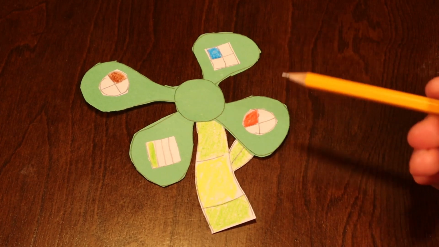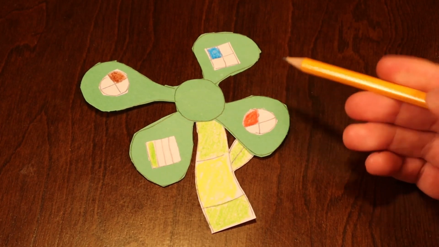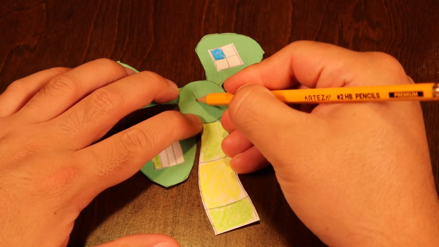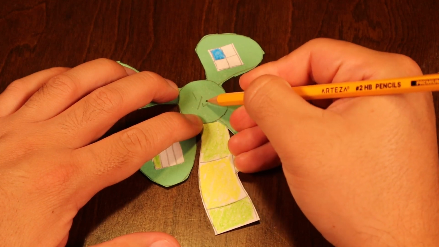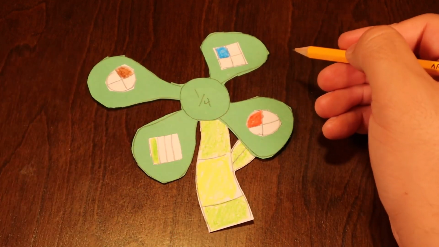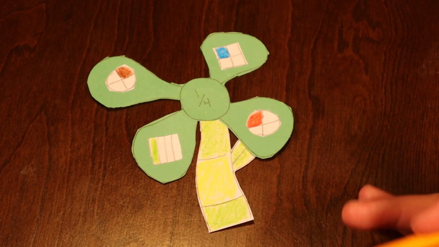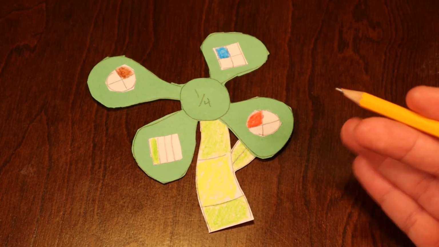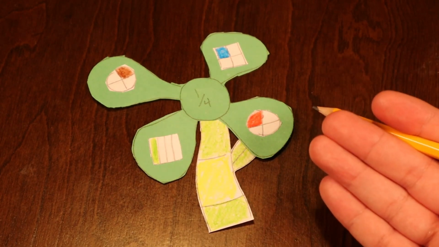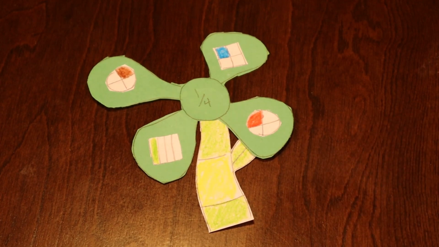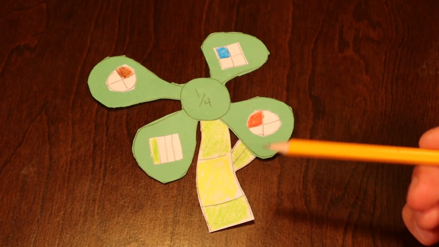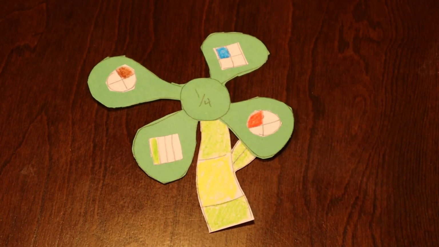For my flower, I chose to use the 1/4 unit fraction. You can choose to use another unit fraction. You can use 1/6, 1/8, or whatever you would like to choose. And to summarize, in this activity, you learned about equal parts and unit fractions.